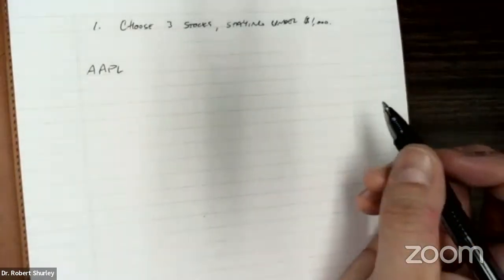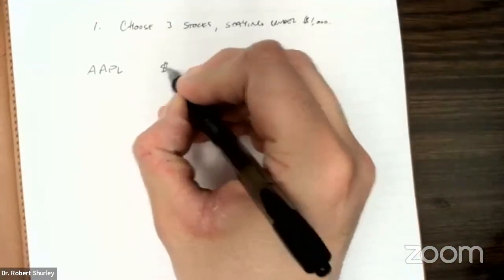Okay, so I'm going to send this over to my document camera. I've got to choose three stocks, staying under $1,000. First, I'm going to choose Apple. So I'm going to write down its ticker symbol. It's not the best focus, is it? Let's see if it'll focus a little bit. Yeah, Apple.